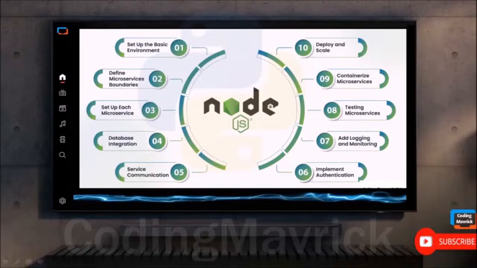In the next episode, we'll set up our development environment using Node.js, Express and Docker. And we will start building our very first service.